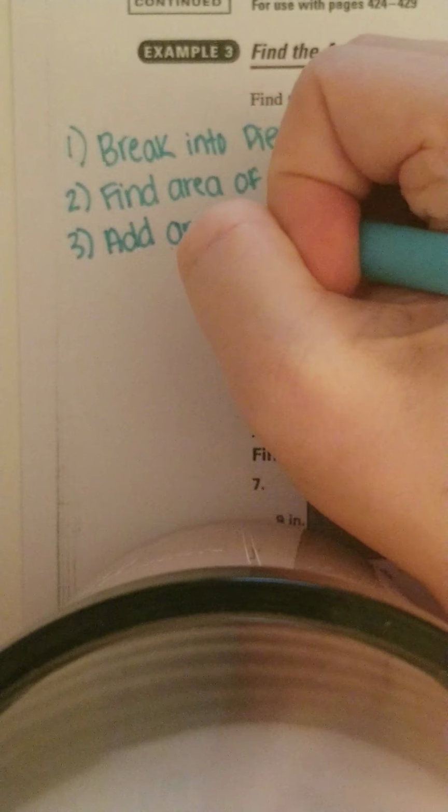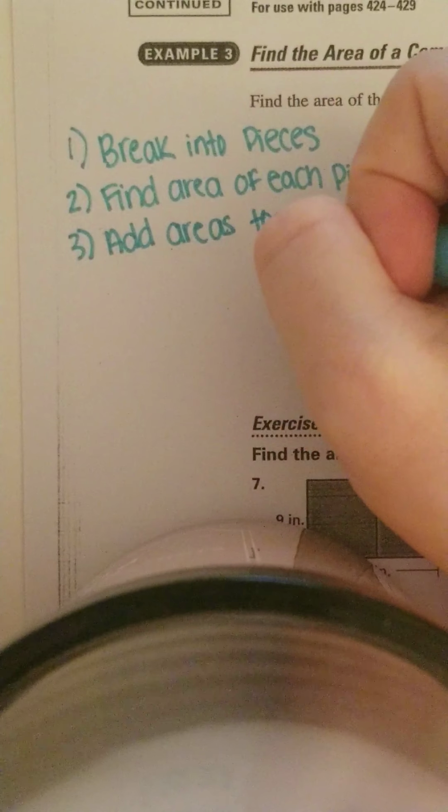Once you've broken up your pieces, you want to find the area of each of them. And then step 3 would be add areas together. So break into pieces, find the area of each piece, and then we're going to add the areas together.